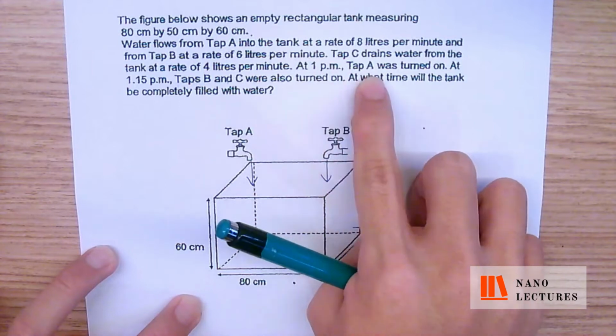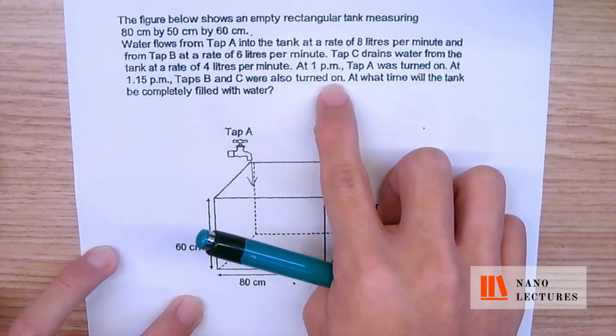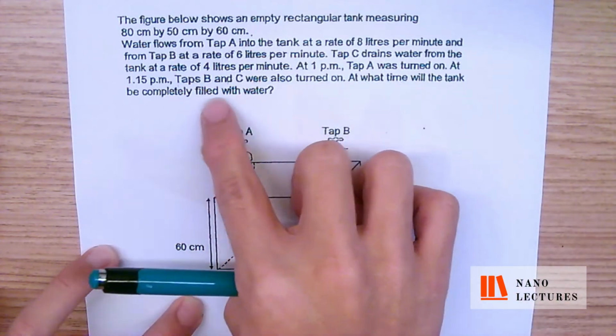They said that at 1 p.m. tap A was turned on, and then at 1:15 p.m. tap B and C were turned on together, presumably. At what time will the tank be completely filled with water?